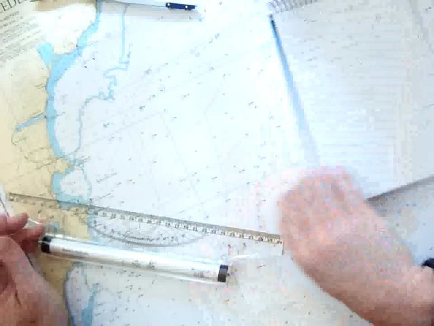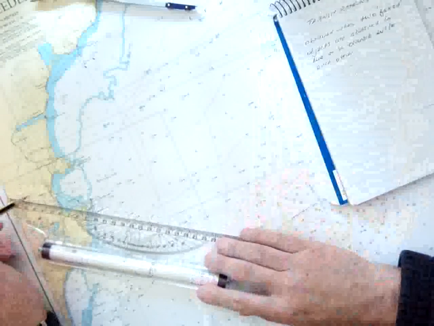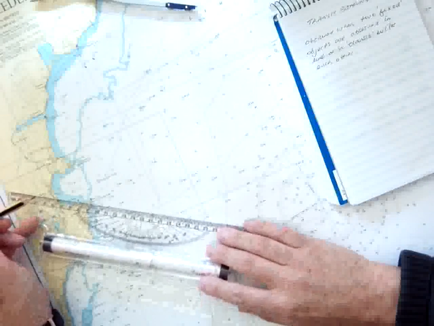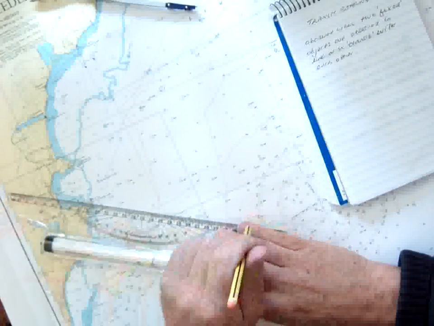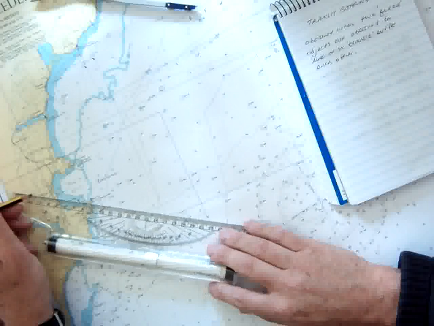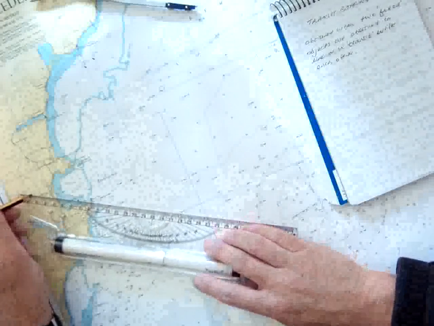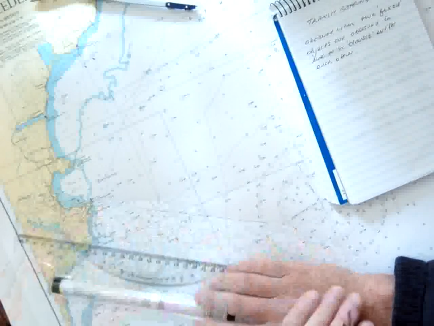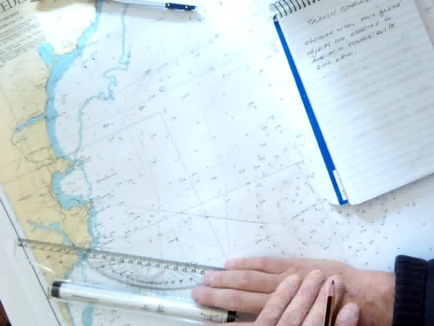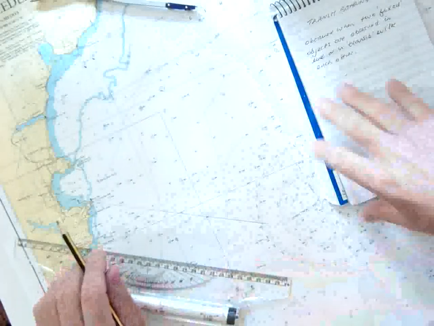I can see it clearly on the chart. You won't be able to perhaps see it as clearly as me, but we have a very conspicuous radio mast with red lights, and we have Berry Head. So if we were on our vessel out here, we could line up the radio mast and Berry Head, and we could observe our compass bearing off the vessel of these two conspicuous objects in line.